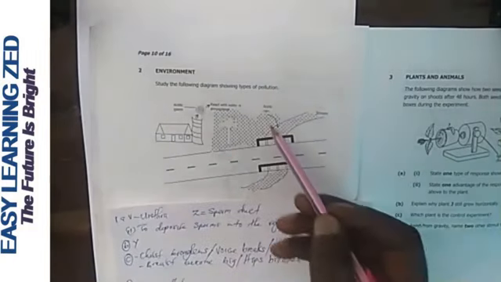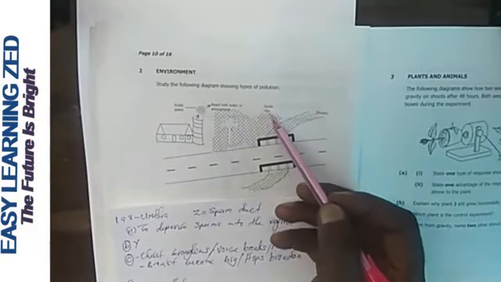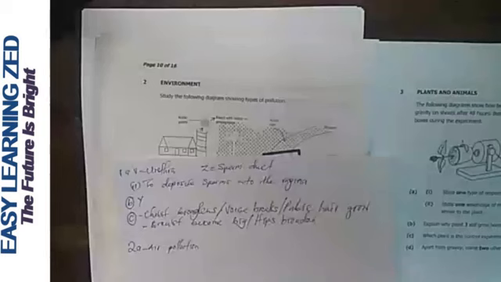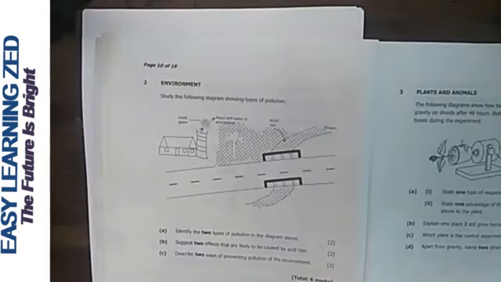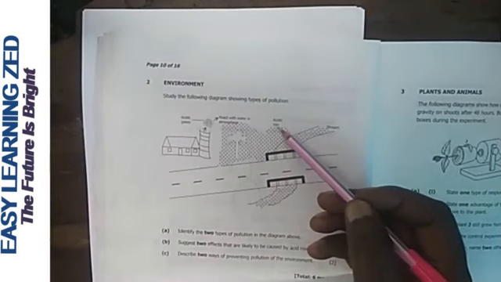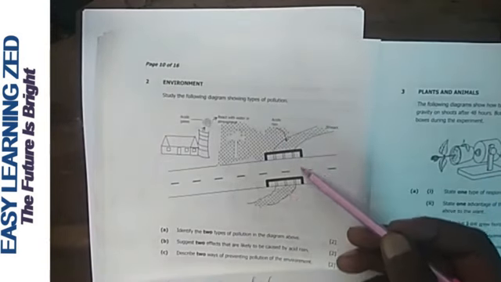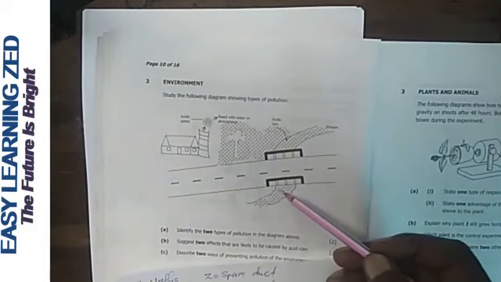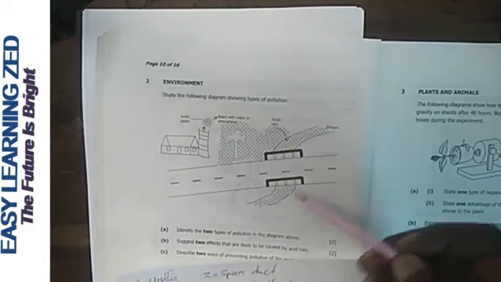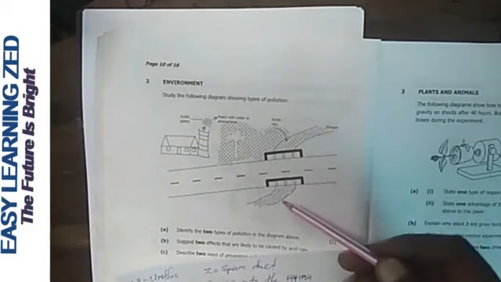Then what will be the other pollution? Now we can see this is acidic rain. The acidic rain will go into this river, where there are some fish, crocodiles, any aquatic creature might be near.